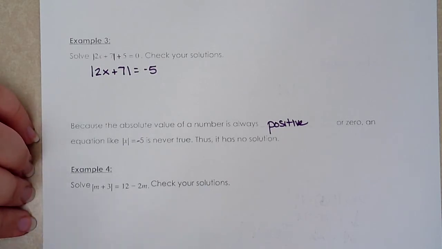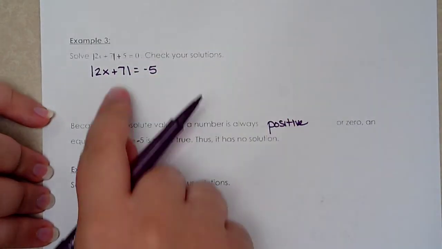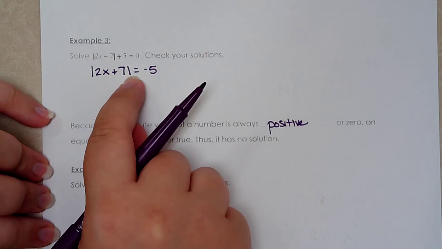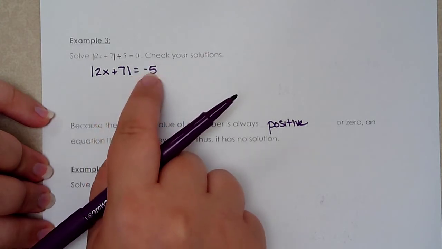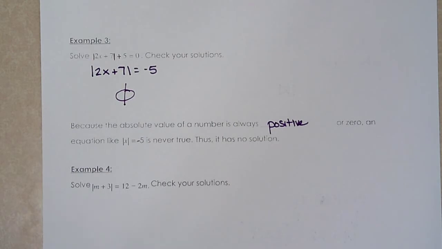So when we're solving absolute value equations, we have to be really careful to stop at this step. As soon as our absolute value is isolated, we need to check our result and make sure that it doesn't cause any problems. If it does, there's no solution.